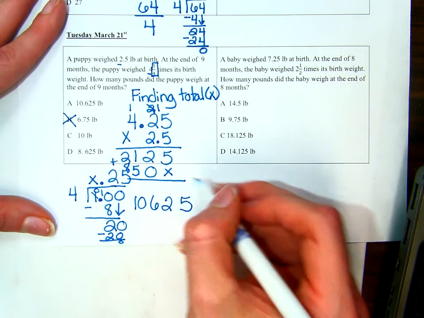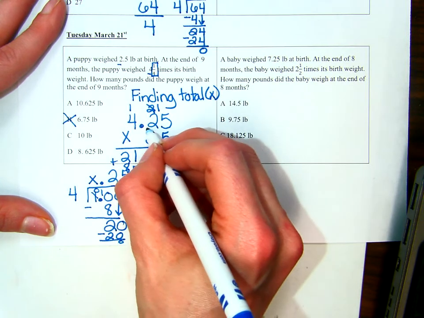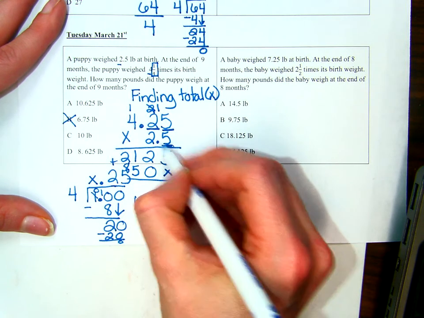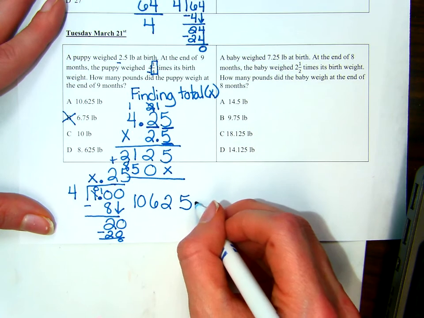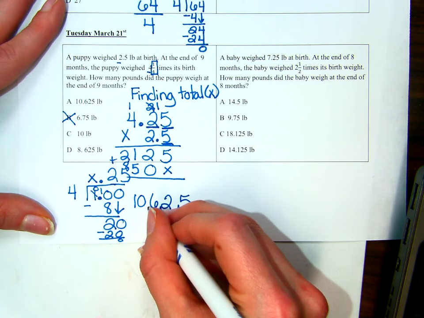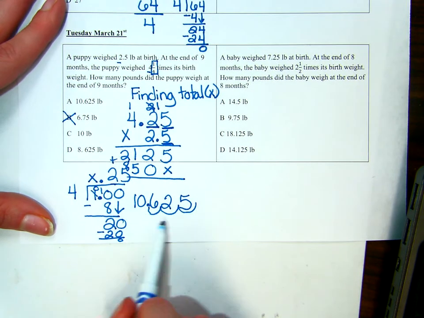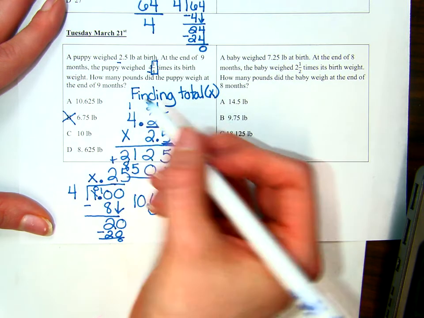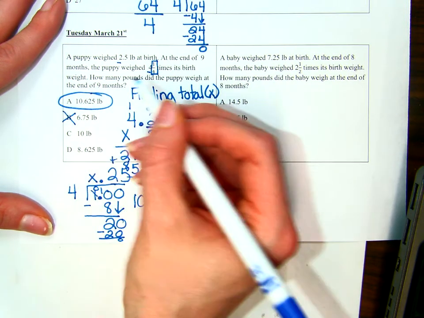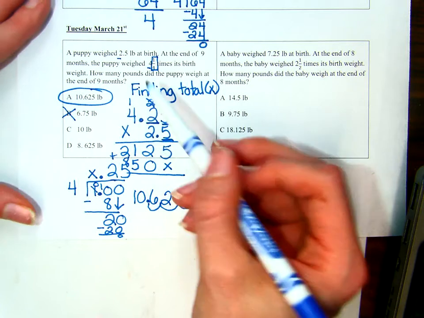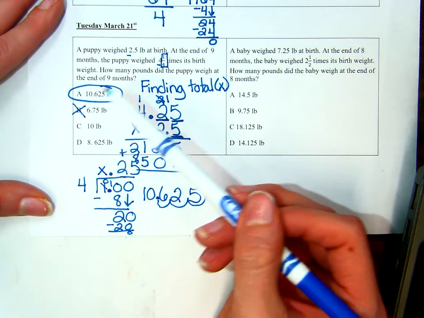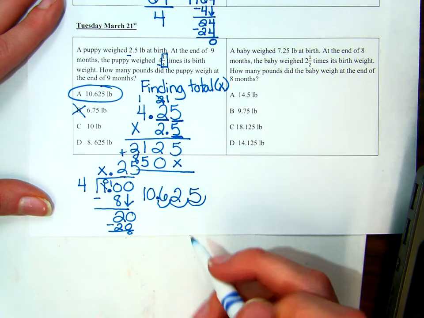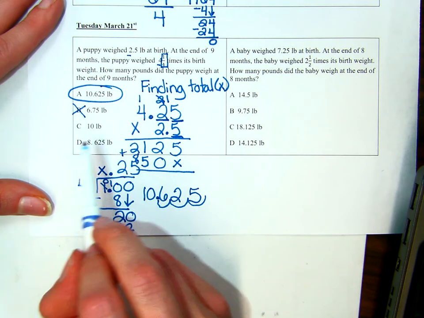Okay. Now I need to decide where my decimal goes. So I see I have 1, 2, 3 numbers total behind the decimal. So I come over 1, 2, 3. And I see that my exact answer is 10 and 625 thousandths. So my answer would be A. But always use process of elimination. Check your answer choices and see which ones you can eliminate first. And this way you can go in and find your exact answer and you're eliminating any wrong choices.